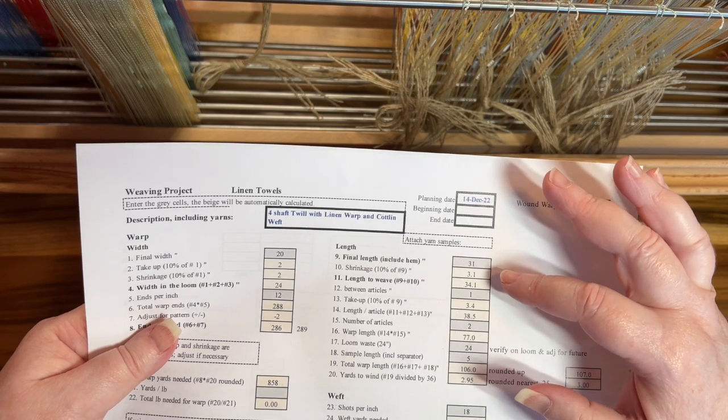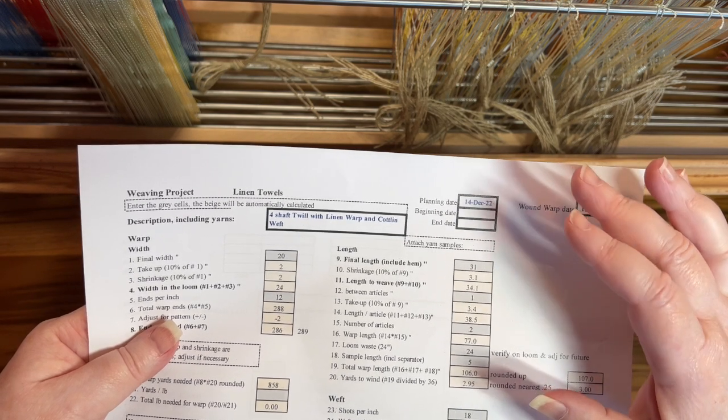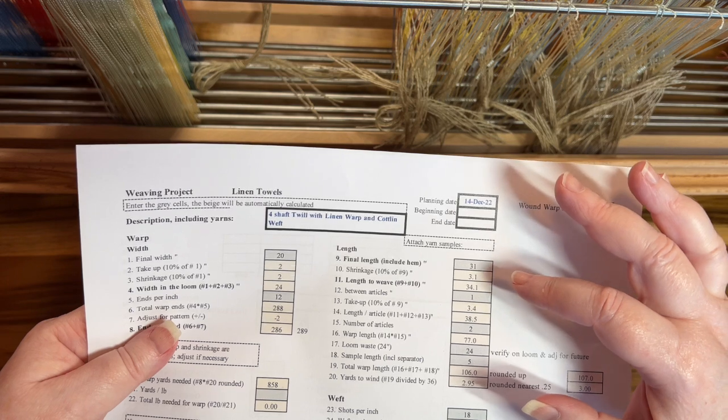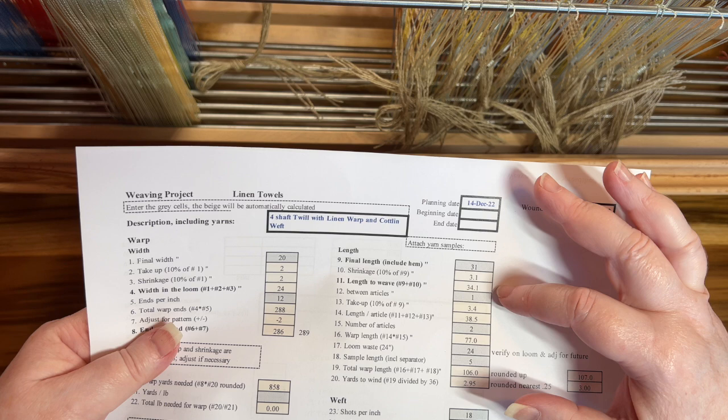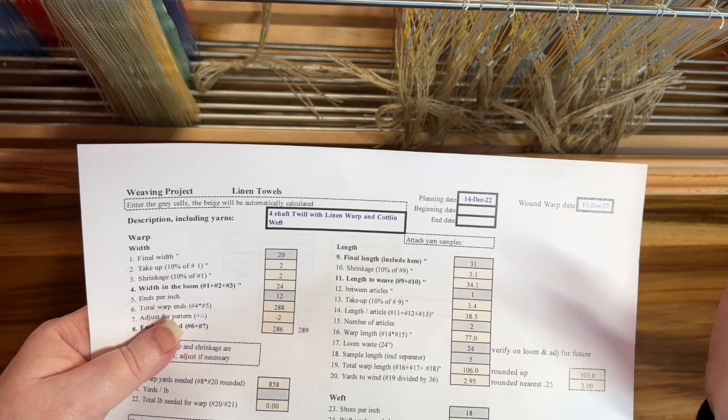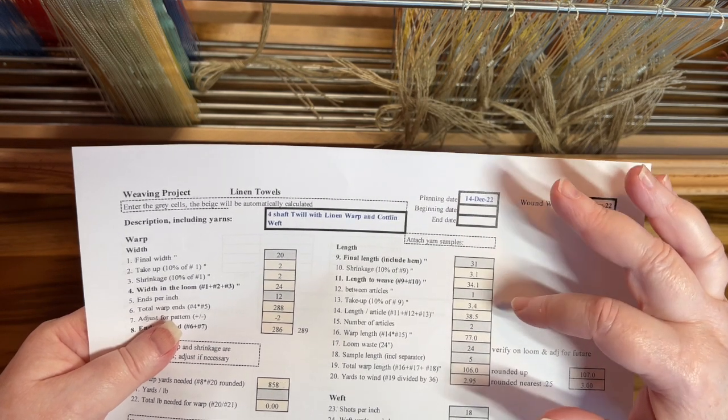My shrinkage, again, is at 10%. I probably should have gone 15 because this is linen, but we'll see. So my length to weave is 34.1 inches. Obviously, I'm going to round that to 34.